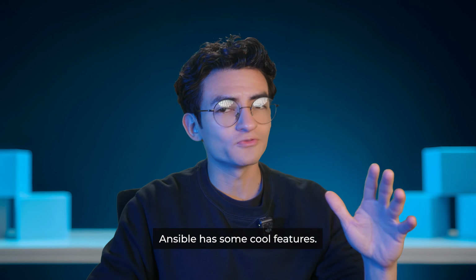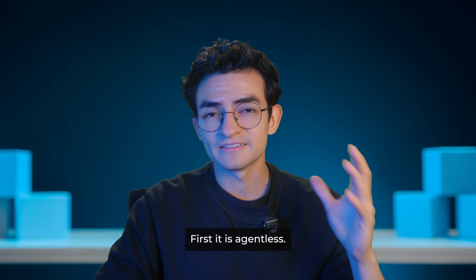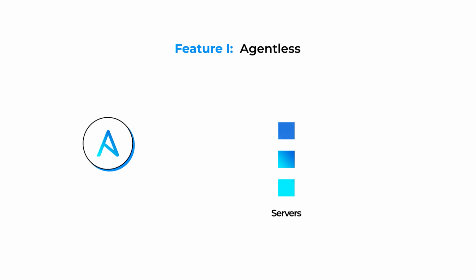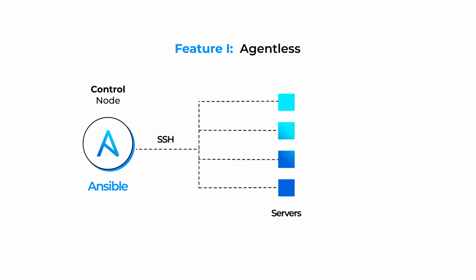Ansible has some cool features. First, it is agentless. We don't need to install anything in the target nodes. The machine that is running Ansible, normally known as the control node, connects over SSH, runs the tasks, and disconnects.